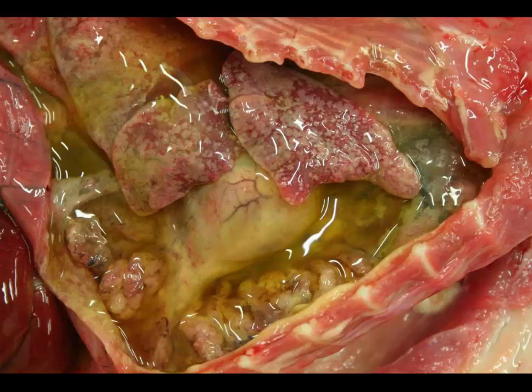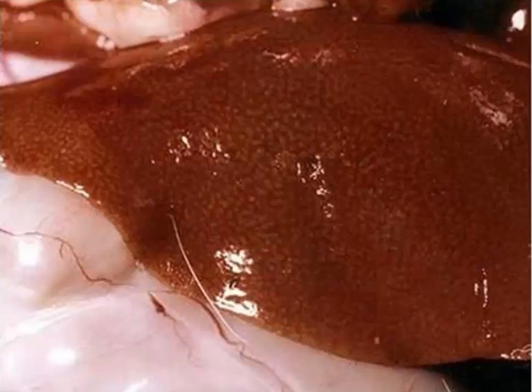Ready to move on? Okay, slide number 2 is from a rabbit. Once again, let's have a morphologic diagnosis and a cause. Okay, time's up. I absolutely love this picture.